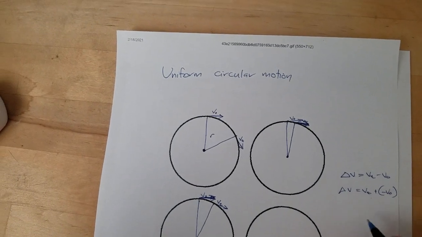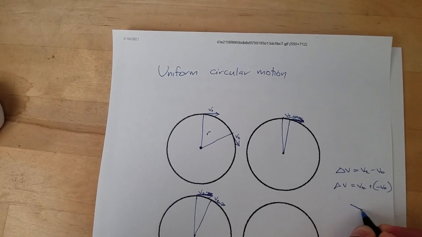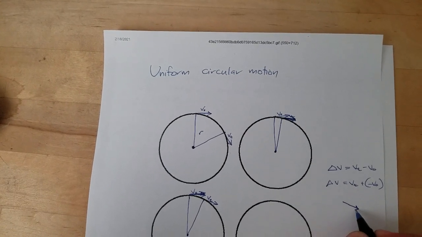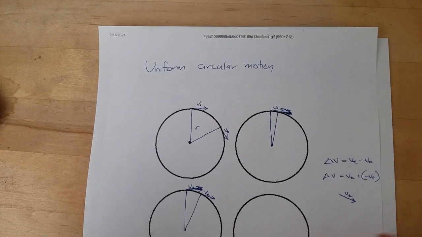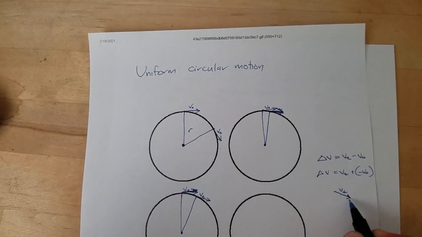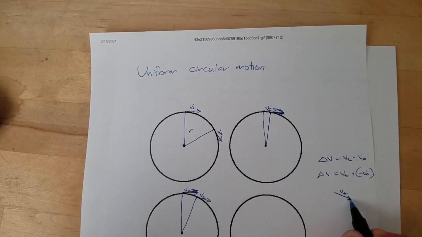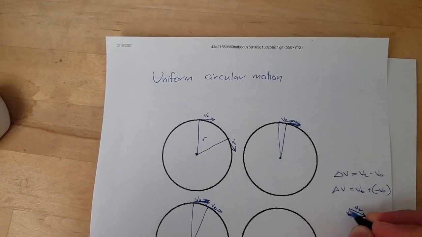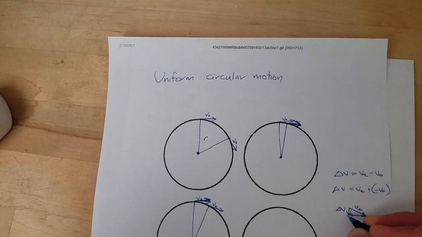If I had Vt, it's going to look something like this. And if I add negative V naught, which is the same as V naught in the opposite direction, that gives us a resultant vector, delta V, which is in this direction here.